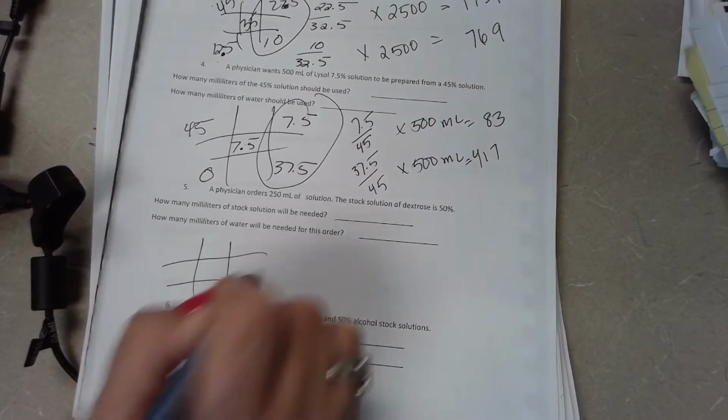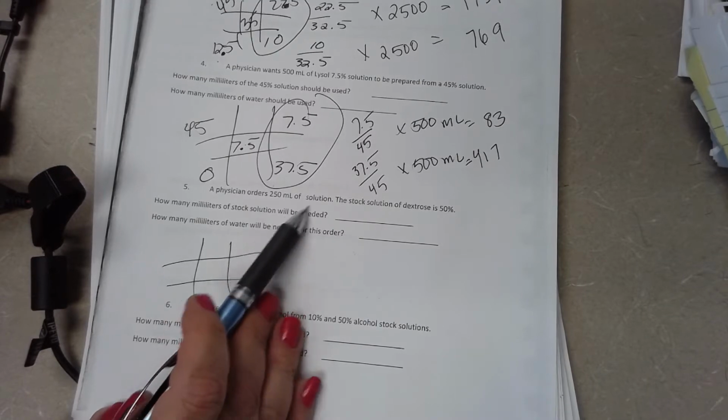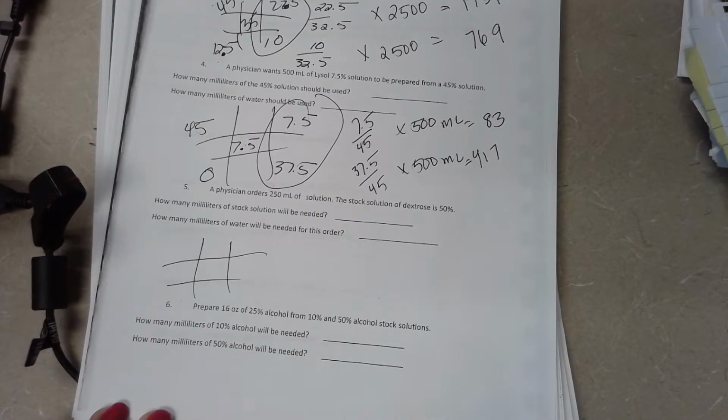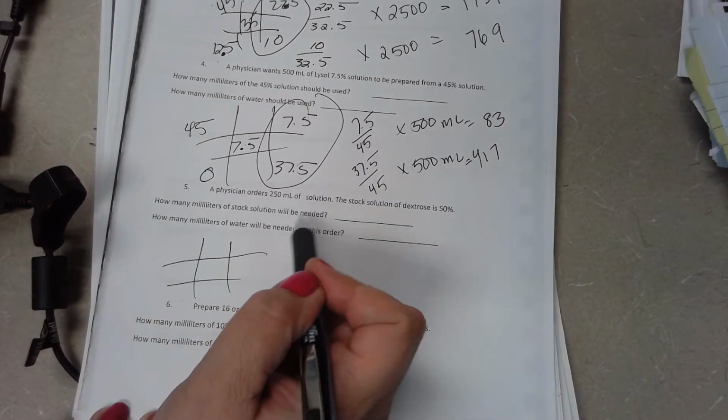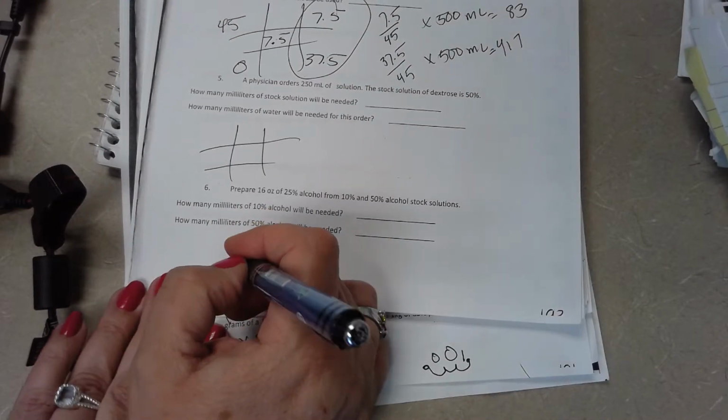Okay, there's another one. Actually, there's a typo on this one. We can't do it because there is no percentage strength. It doesn't tell us what percent solution, so we'll skip past that one.